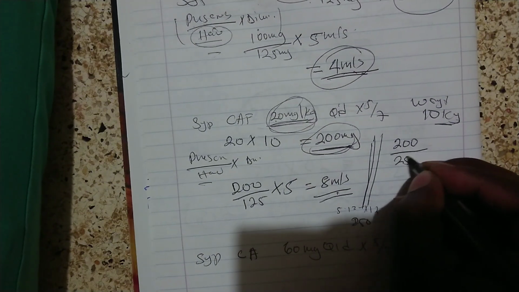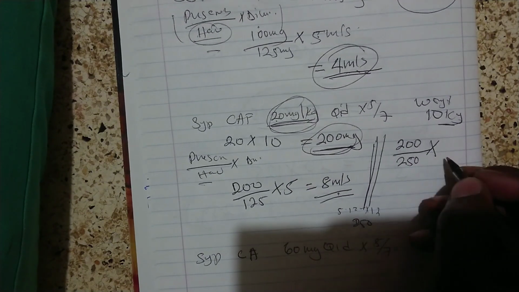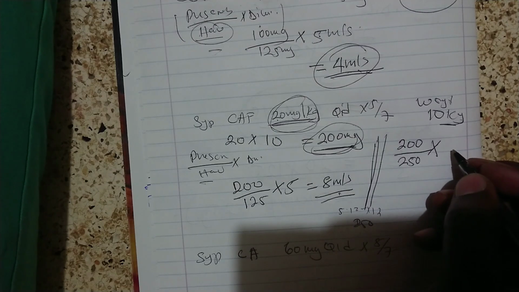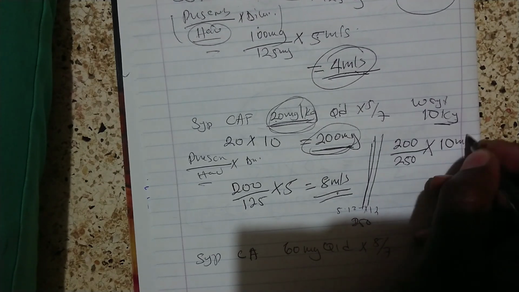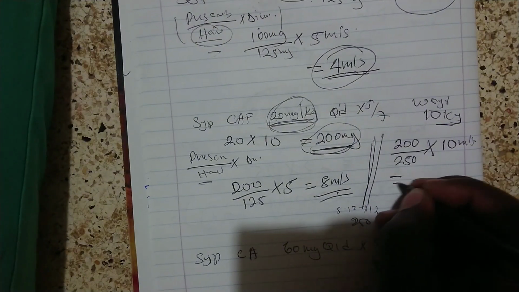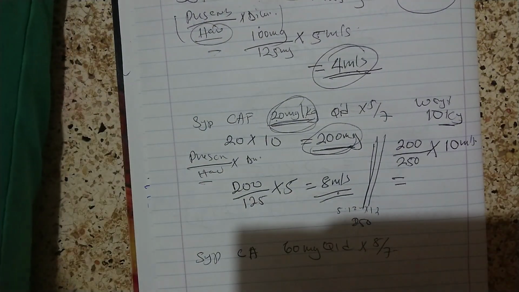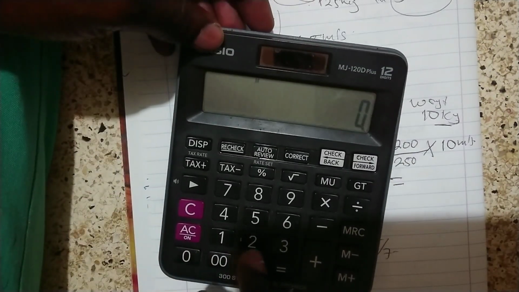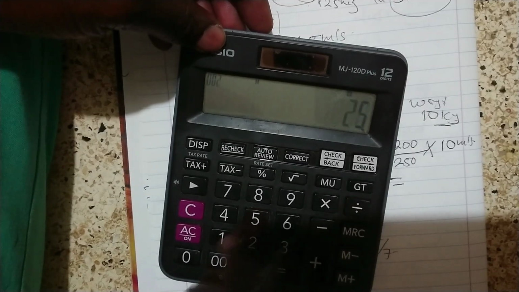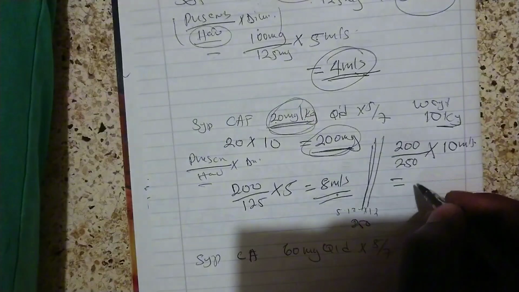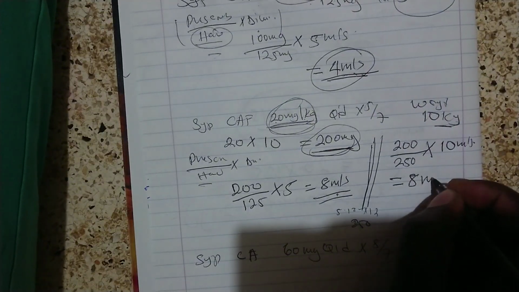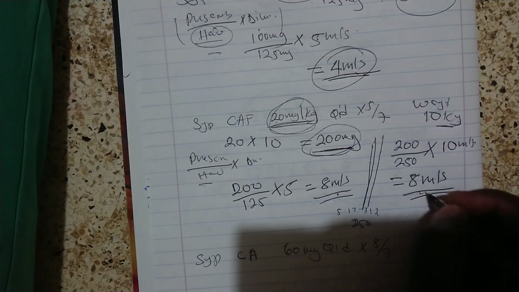Then we are going to also multiply the 5 mils by 2. So that one will become 10 mils. Now if we do our mathematics, what will we get? 200 divided by 250 times 10. So you see the answer is still the same, it will give us 8 mils. So that is example 2.